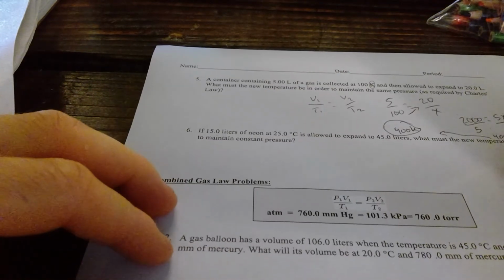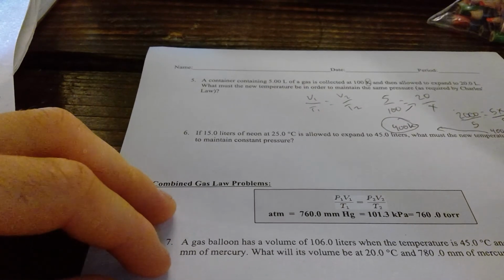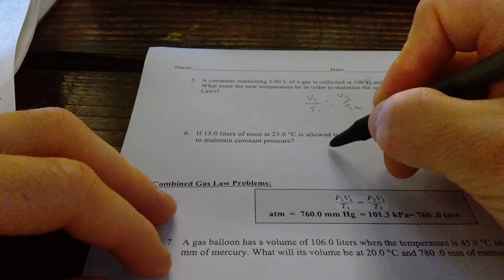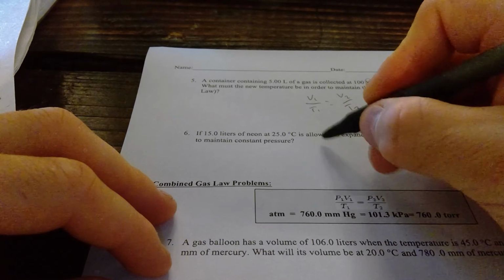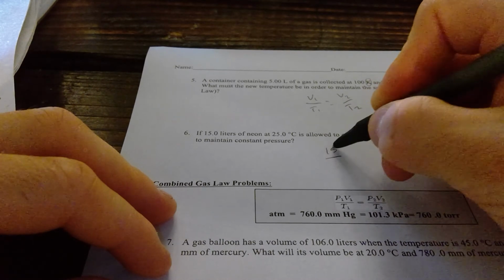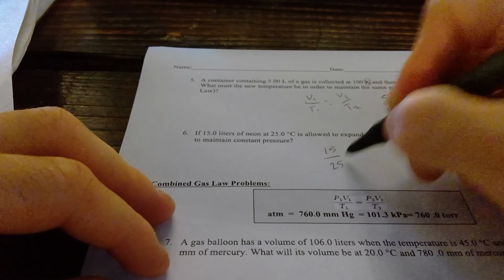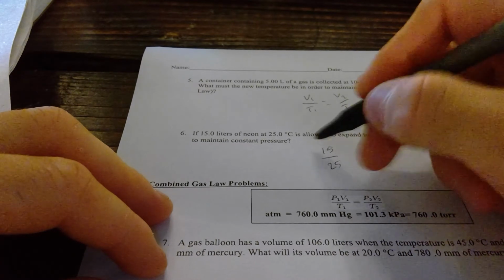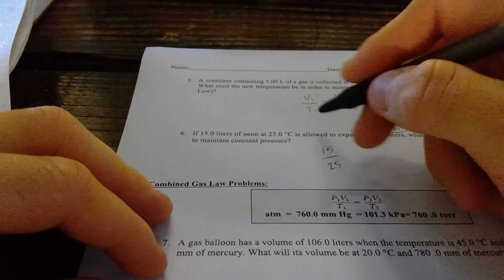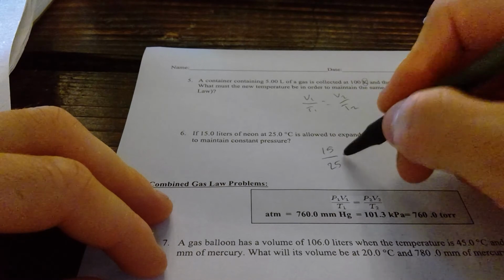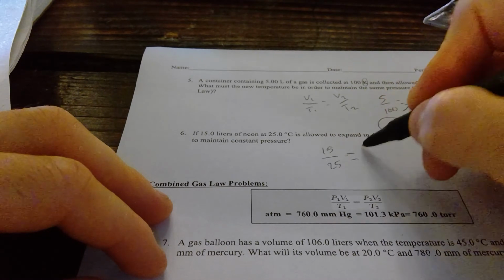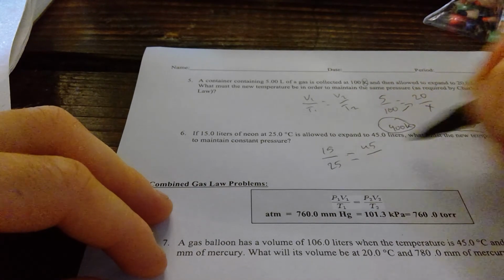All right, let's move on to number 6. If 15.0 liters of neon at 25 degrees Celsius is allowed to expand to 45 liters, what must the new temperature be to maintain constant pressure? Let's figure that out. So I'm not going to write down the formula, but we have 15 liters over 25. Please remember to place these in the correct spot. Please do not place 15 down below because that would be the temperature. So that is equal to 45 liters over x.